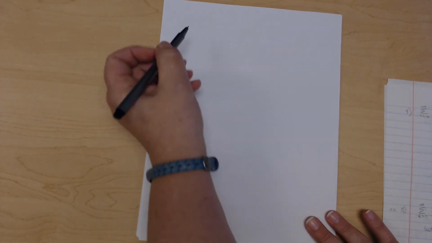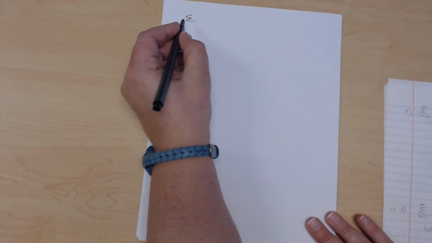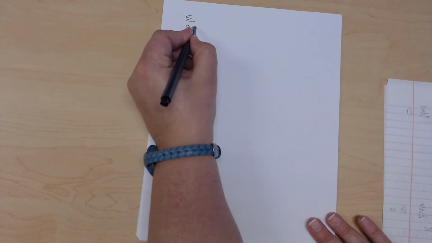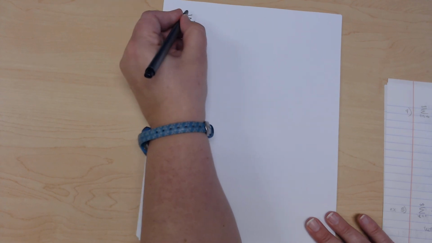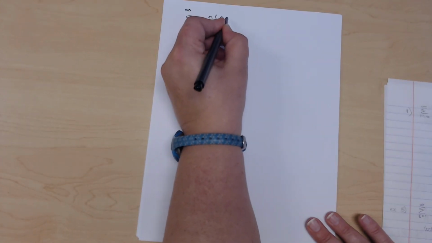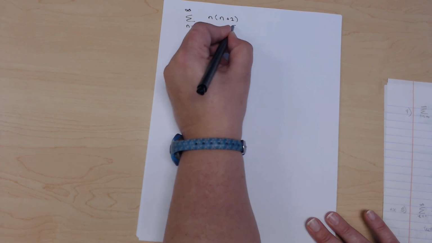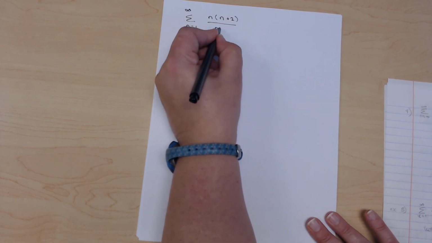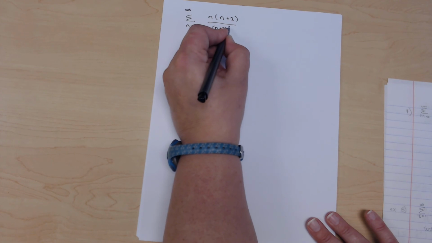Let's take a look at this. Let's talk about why it is different. The sum from n equals 1 to infinity of n times n plus 2, and then n plus 3 squared.